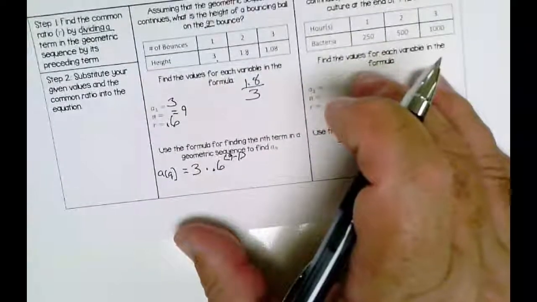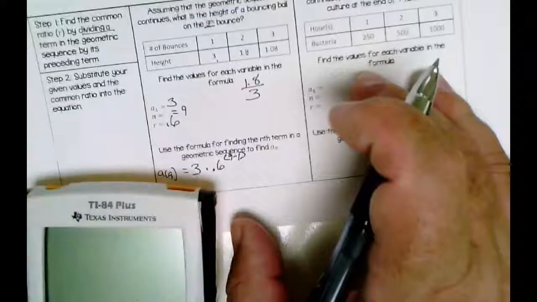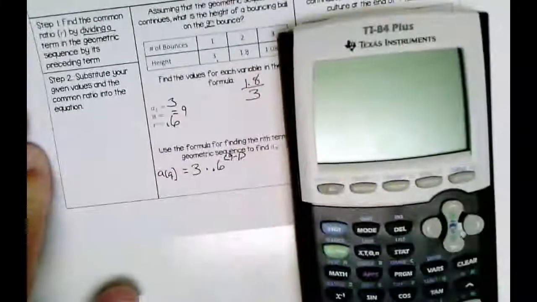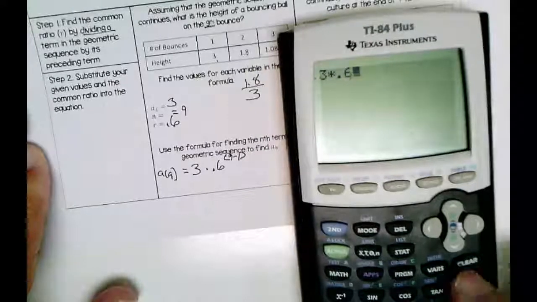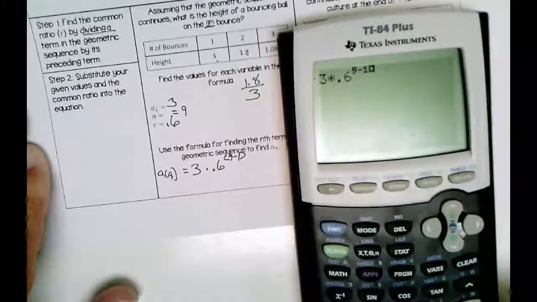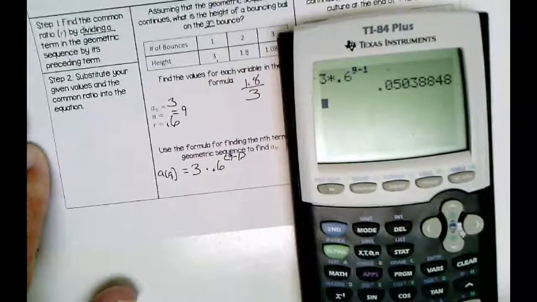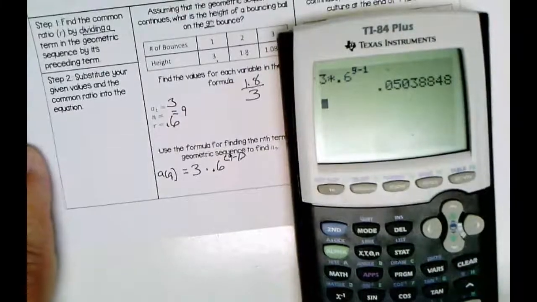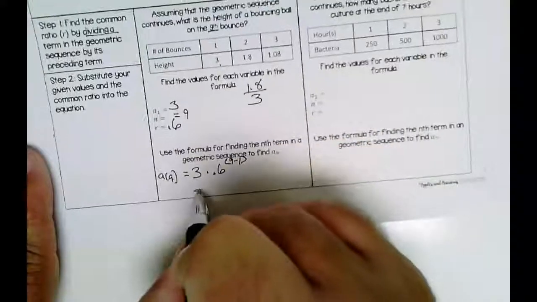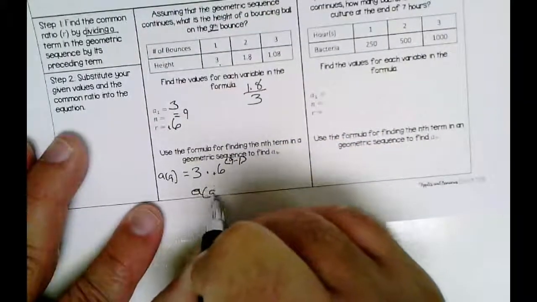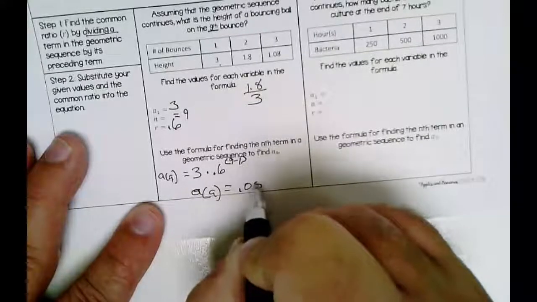I'm going to make my life easier and use a calculator. 3 times 0.6 to the 9 minus 1 power. I get 0.0503, so we'll round that to 0.05. So a sub 9 is equal to 0.05.